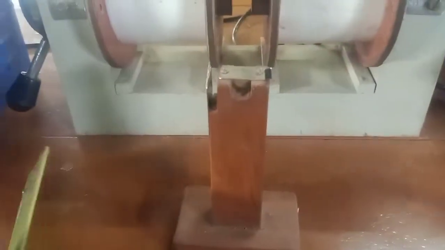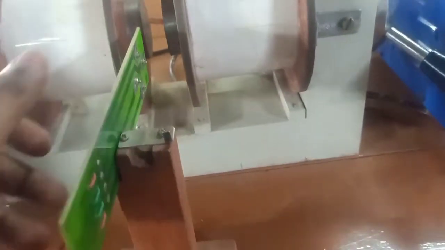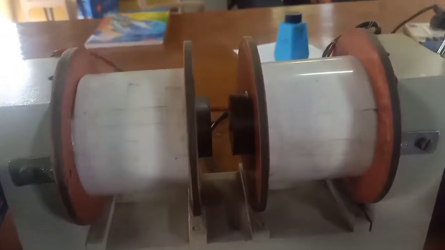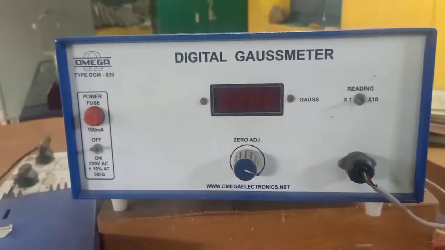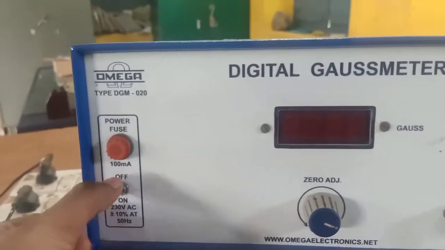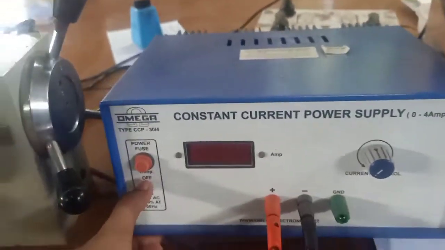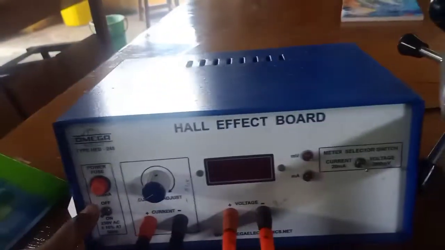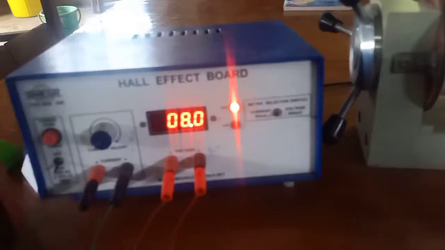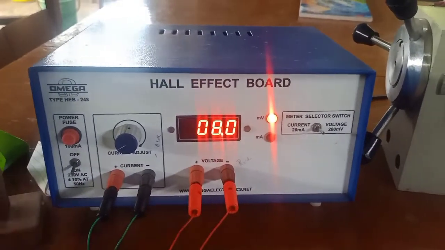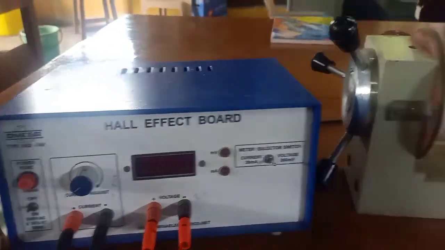Next, this is the stand for the Hall probe, and this is an electromagnet with a specific distance between the poles. We have to measure this distance later. And this is the digital Gauss meter. At first we have to turn on all the setups. Then for the Hall effect setup, there is no need of this one at the starting of the experiment, so we need to switch it off.